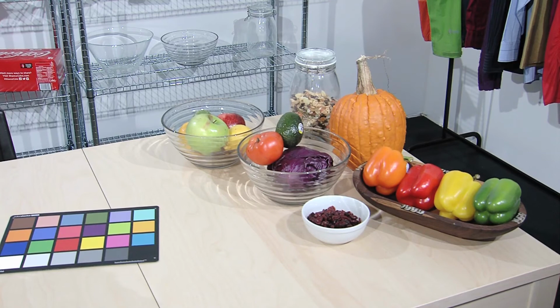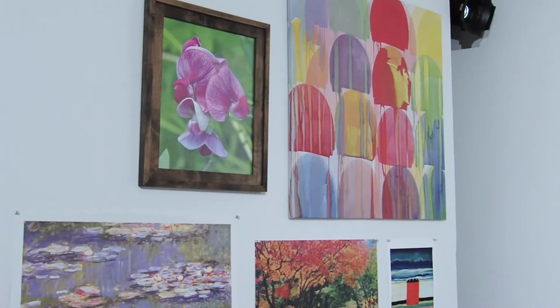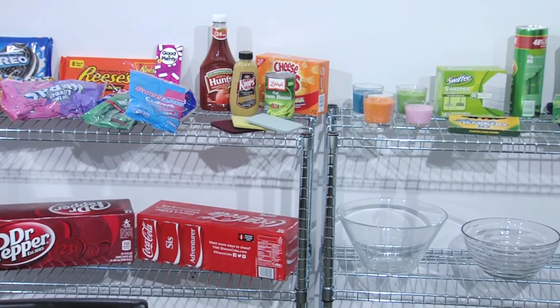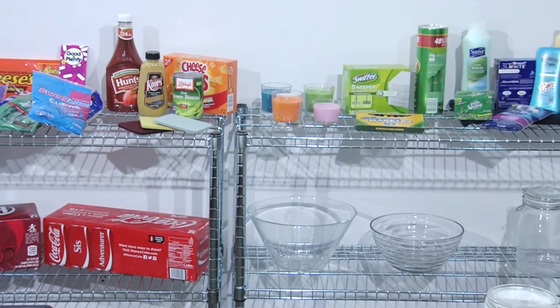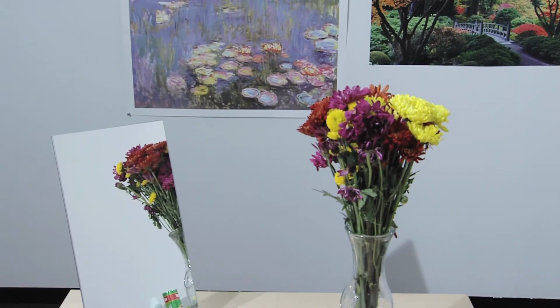We sort of created this room with 5 different groups of objects. So on the table we had natural objects. On this wall we had artwork. Behind here, consumer goods. Clothing behind me, as well as a mirror so the participants could look at their own skin tones.